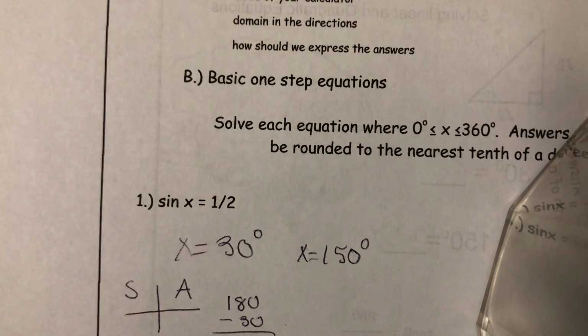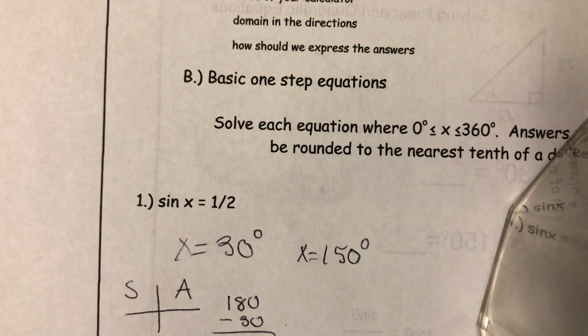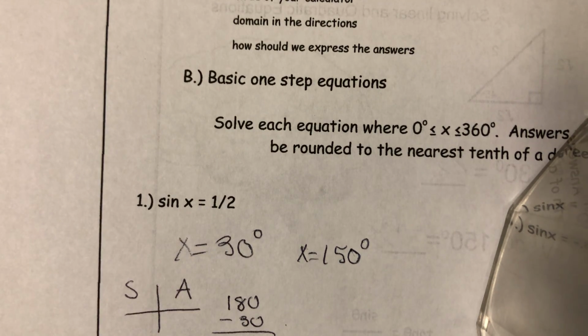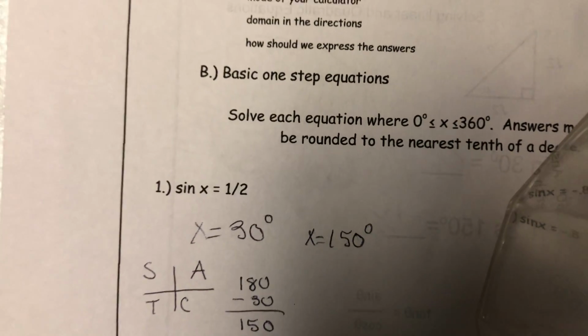So unfortunately, the calculator is only programmed, and I don't know why, to give you one answer, but sometimes you might recognize some of the ratios. When you look at this problem, you might say, my goodness, that's from the 30, 60, 90 right triangle. I already knew the answer is 30. Yes, but you have to remember all students take calculus, so you have to remember there's a second angle to look for. That's for example number 1.